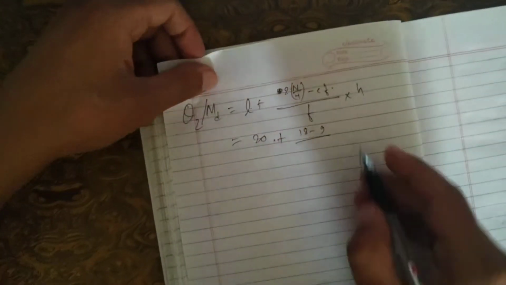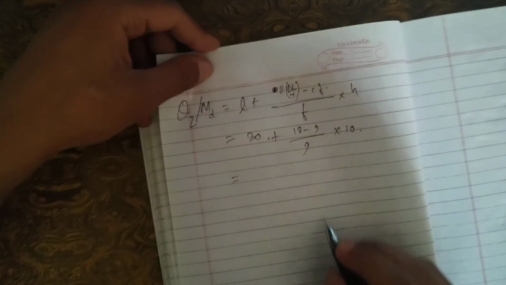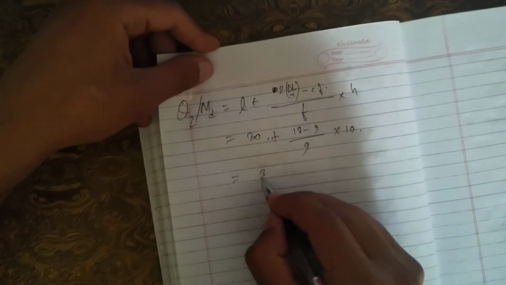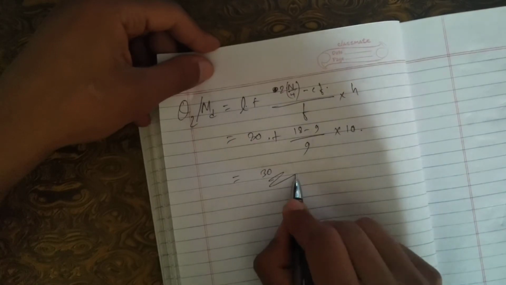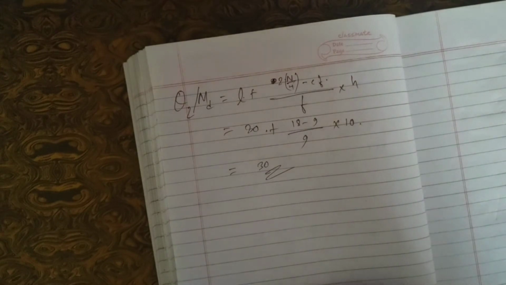Okay, 9. 9 again. Our class is for 10, right? So 9 and 9, 10 will be, so it will be 30. Okay, so this is basically how we solve for percentile as well. Just remember the formula only.